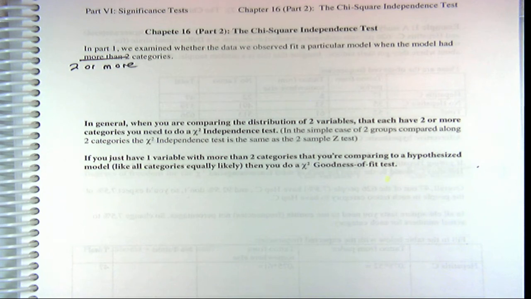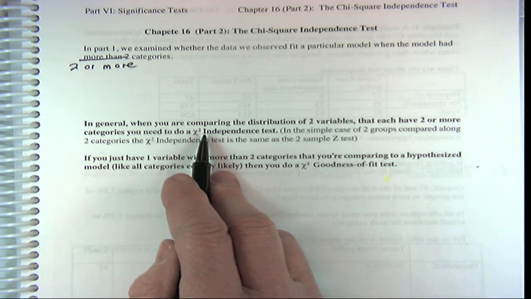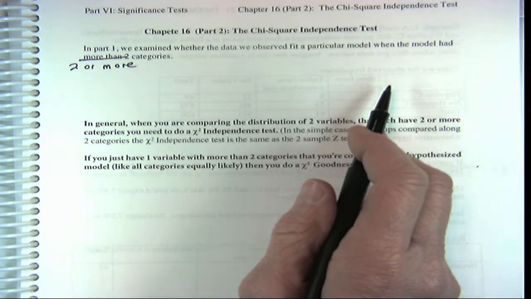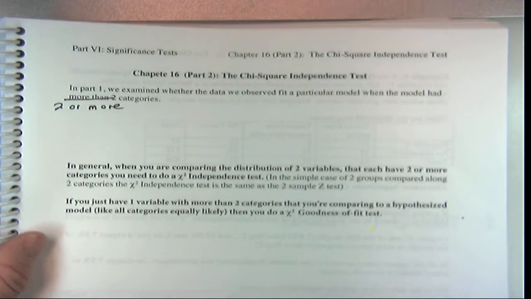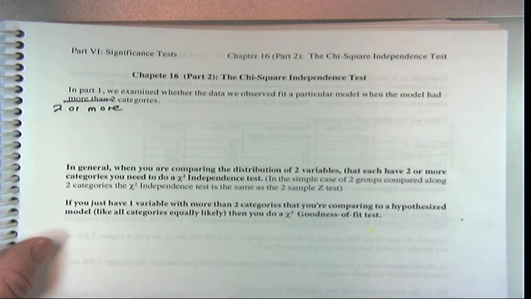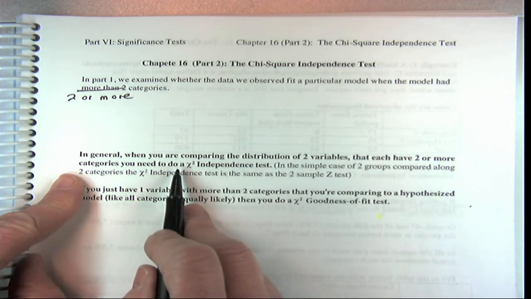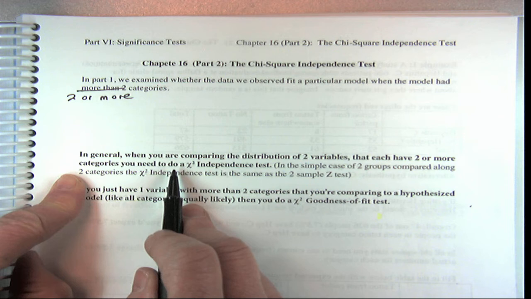In general, we had 1 variable, 2 or more categories, like our variable was religion. That was one variable with 3 categories. But now, let's say we have 2 variables, each with 2 or more categories, and we want to compare them not to some model, but to each other to see if they're the same.